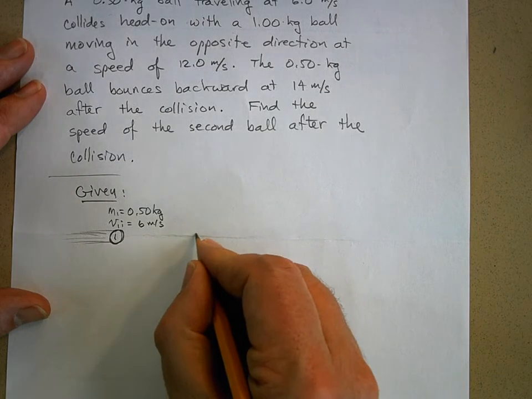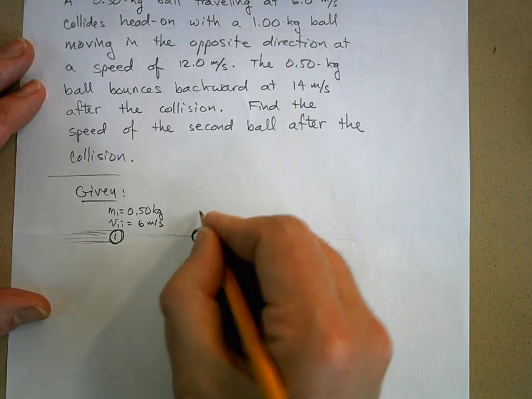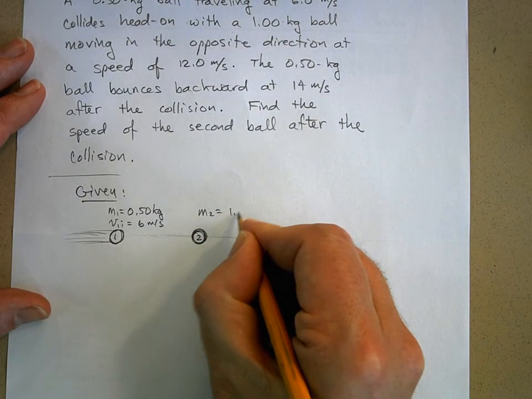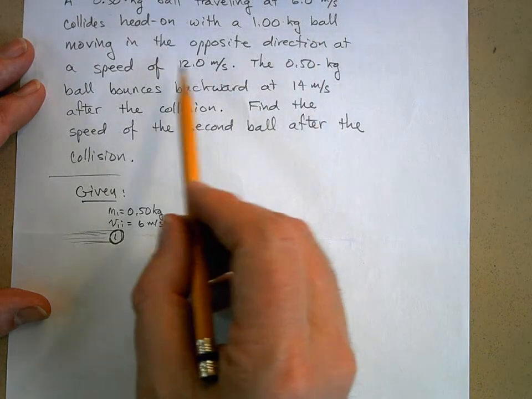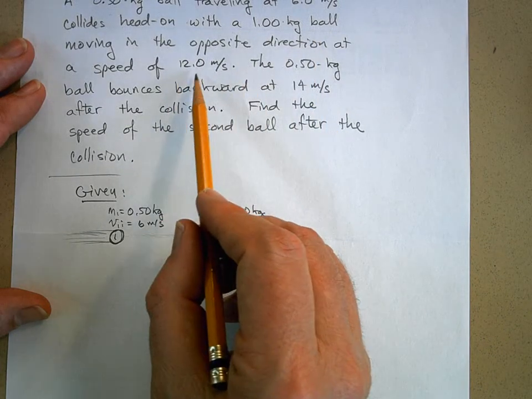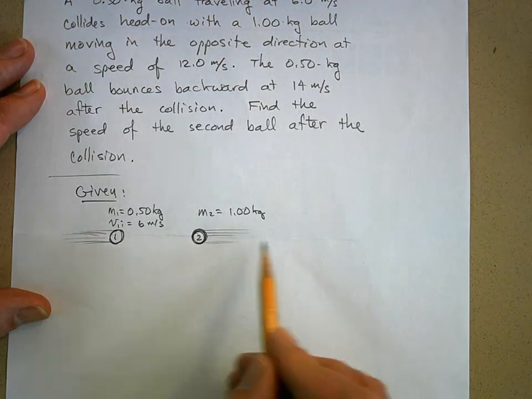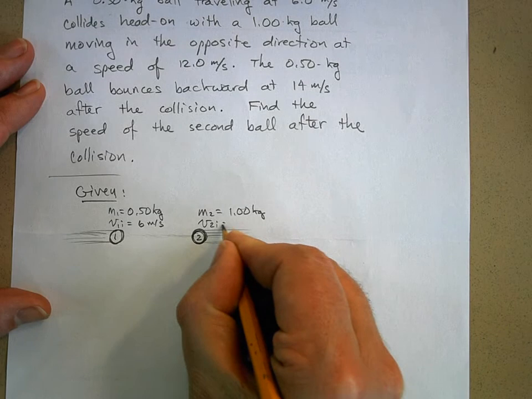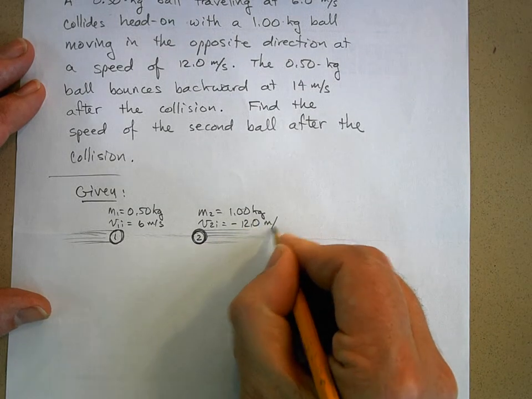Now it's going to collide head-on with ball number 2, and it's bigger. It's got a mass of 1.00 kilogram. And it's moving at 12 meters per second in the opposite direction, so it's moving this way to the left. So I'm going to say V2 initial is equal to negative 12.0 meters per second.